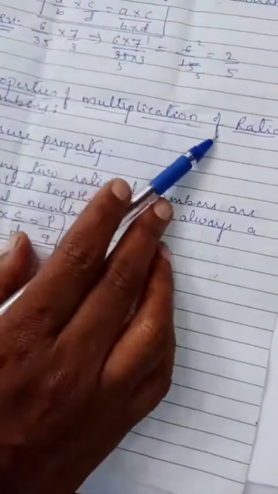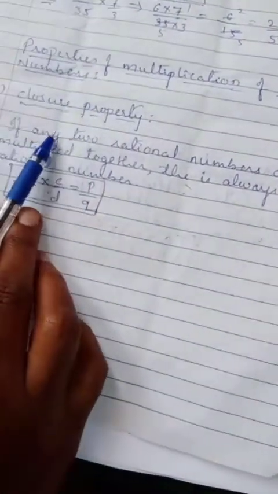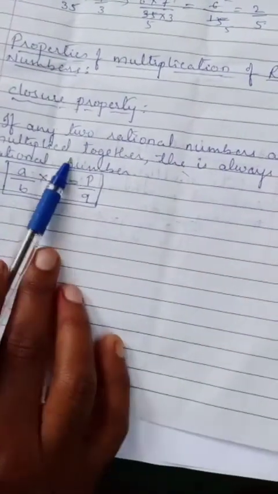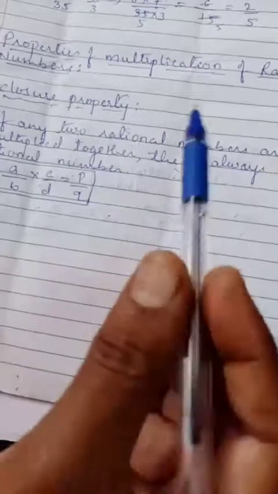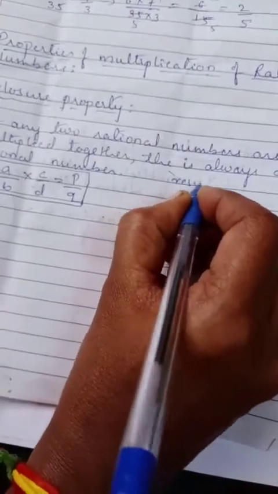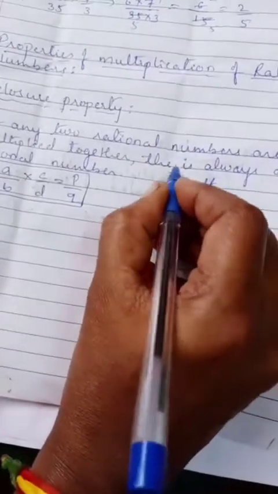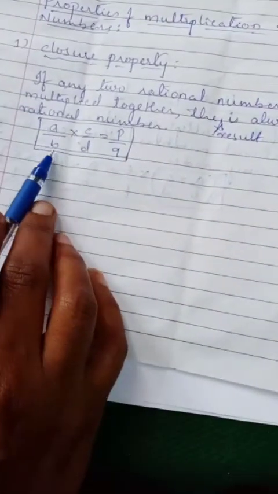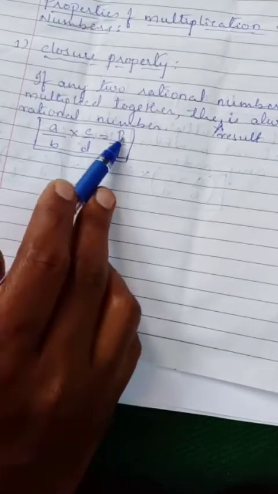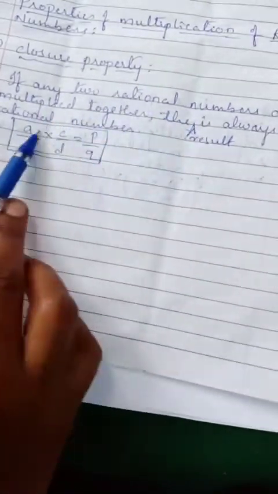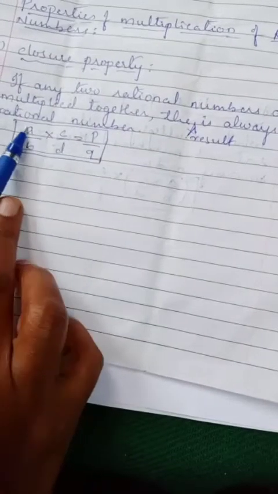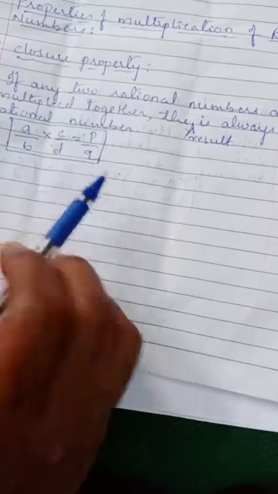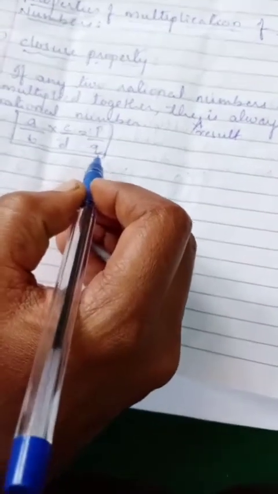Properties of multiplication of rational numbers. The first one is the closure property. If any two rational numbers are multiplied together, the result is always a rational number. So a by b into c by d is equal to p by q. The product of any two rational numbers, if you multiply them together, we get p by q.